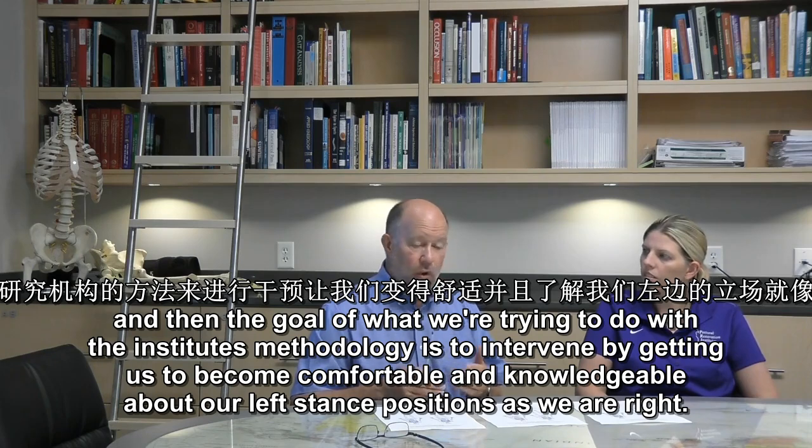And then the goal of what we're trying to do with the Institute's methodology is to intervene by getting us to become as comfortable and knowledgeable about our left stance positions as we are about our right stance positions.